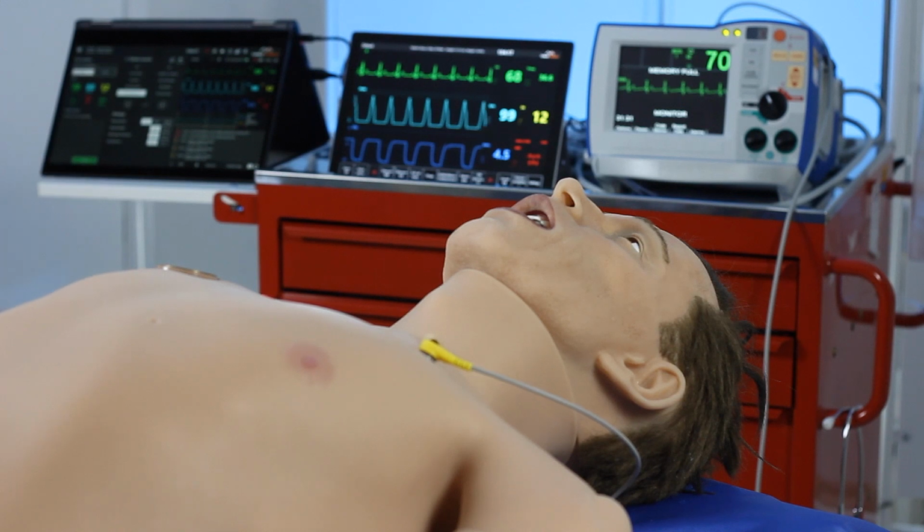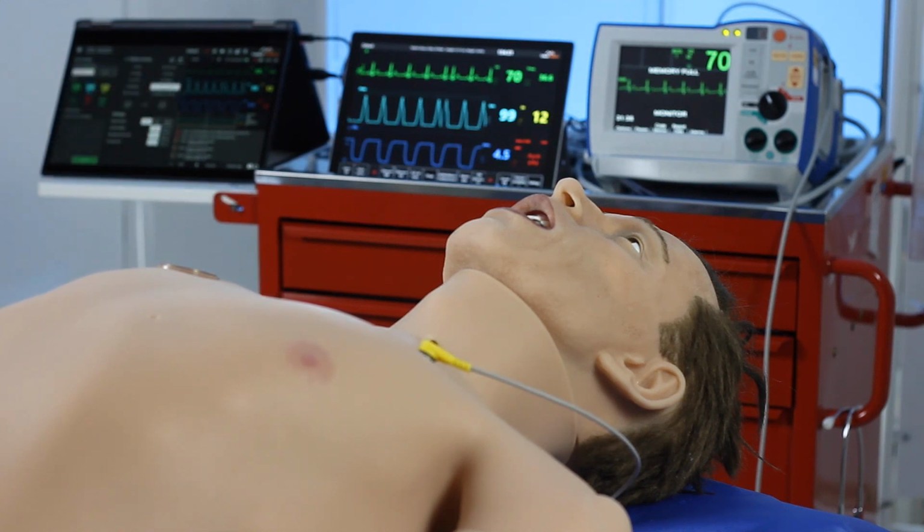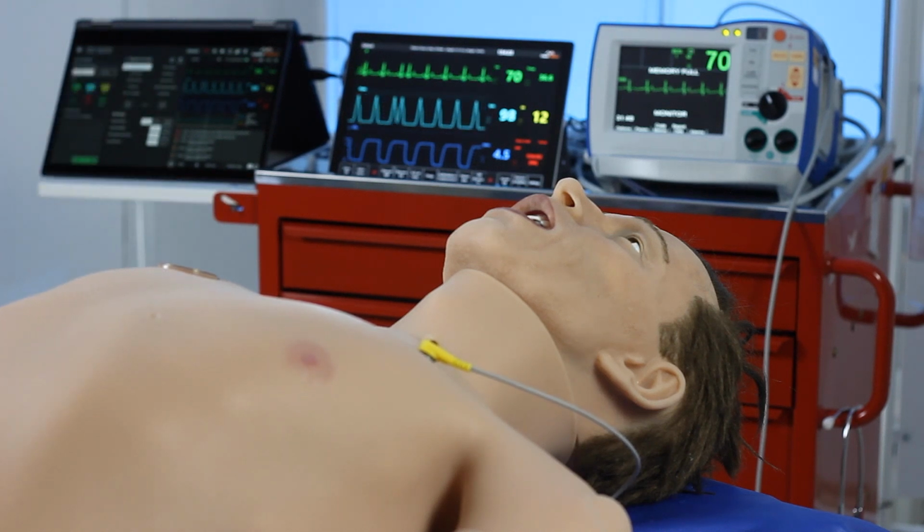An advantage of Leonardo is that he has a separate wireless Wi-Fi router. This increases stability, enabling you to have confidence that you will not lose connection. So we have two monitors. One is the instructor application, which is where we drive the simulator from, and the other is a simulated patient monitor. Again, we can make that as simple or as complicated as required.